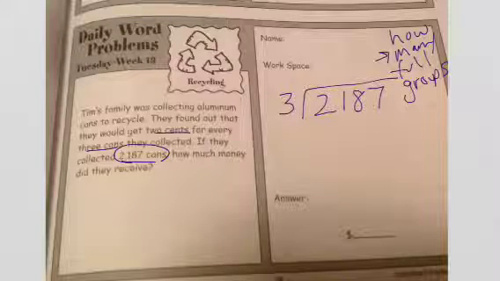Now that's a good math problem for you to figure out, but that won't give me my answer. My answer needs to be in money. So let's go back. What am I going to do with that number of full groups?